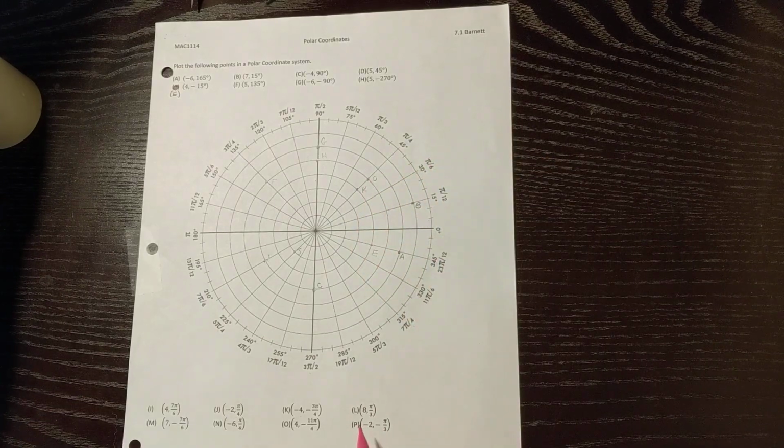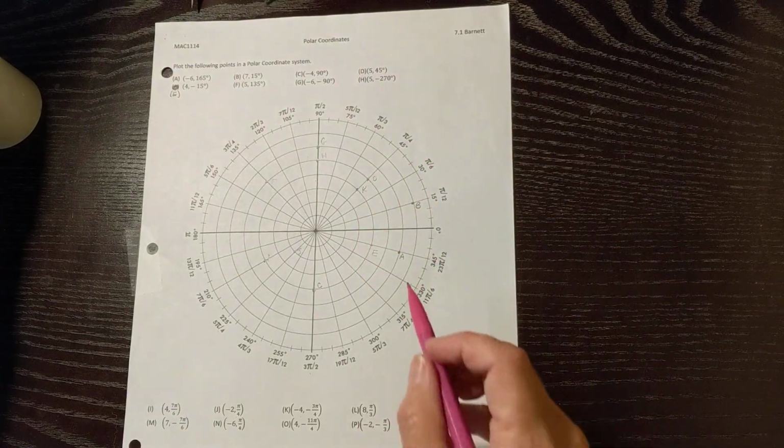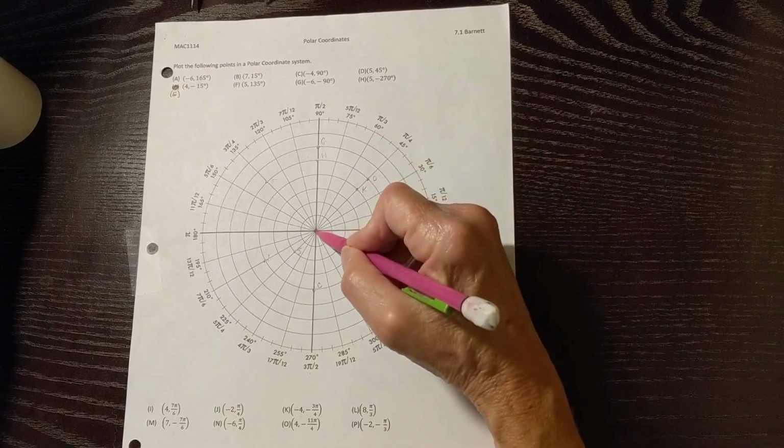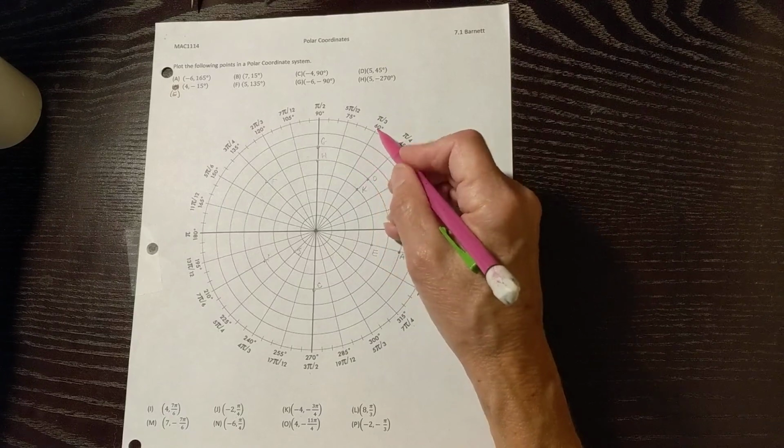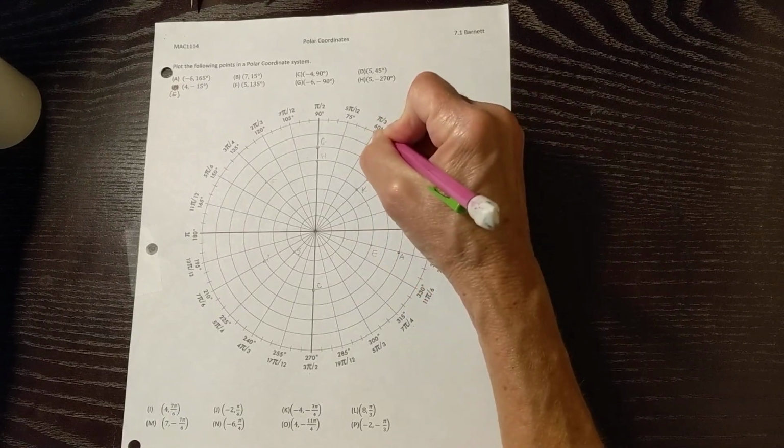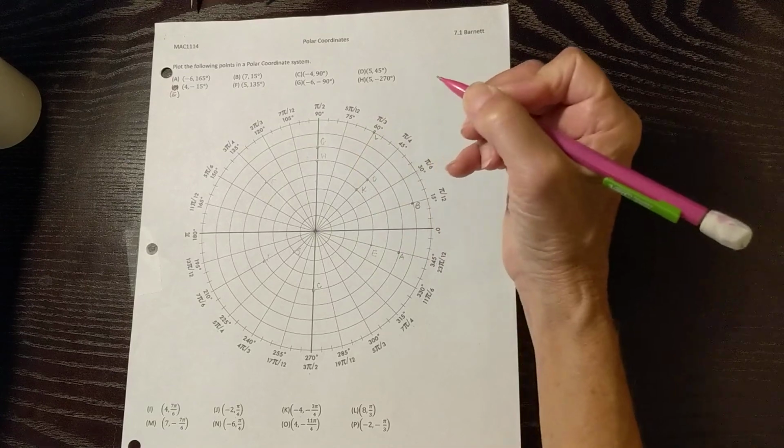L is 8, pi over 3. Go to pi over 3. Here it is, and we're going to go up 8. 1, 2, 3, 4, 5, 6, 7, 8. It's right here, and that is point L.